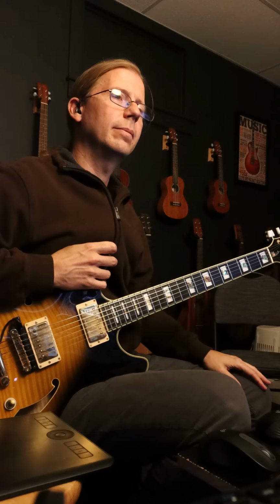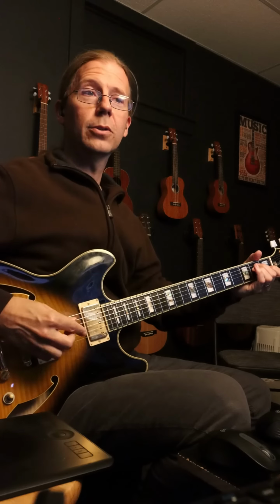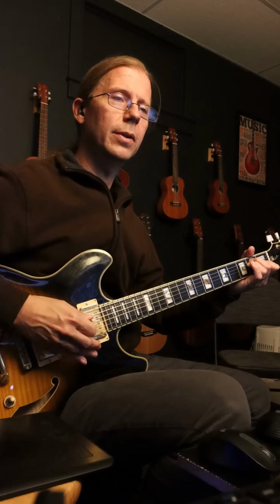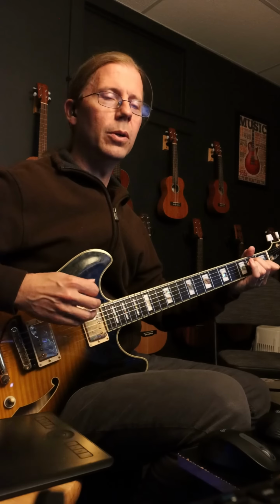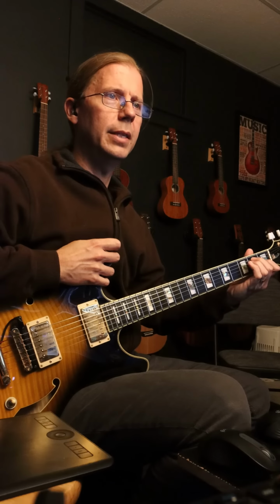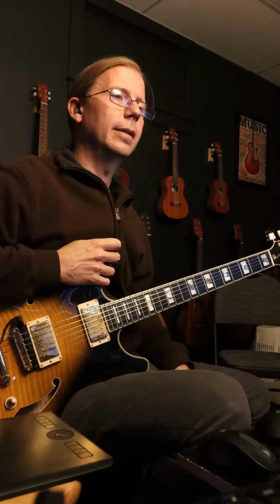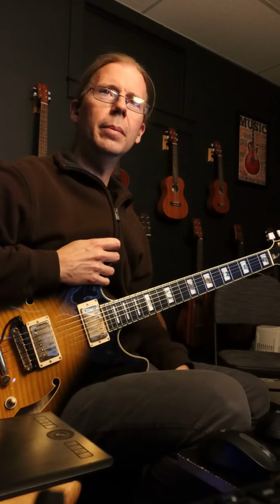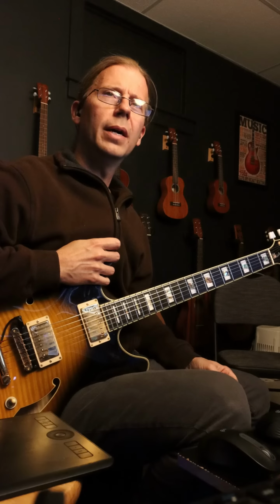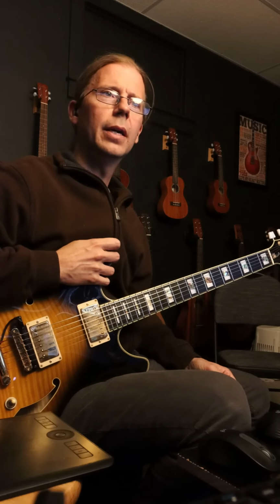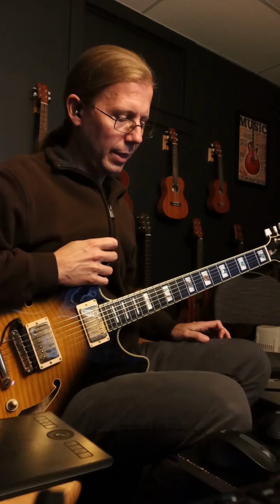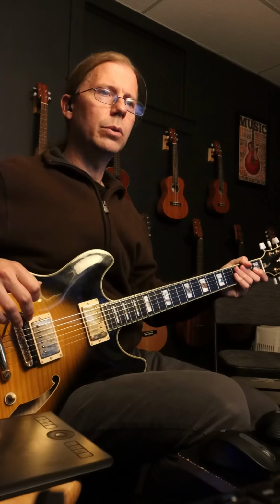Knowing how to construct an E chord, why it's different than E minor, and why E is the root note matters. Of course, we all have to start somewhere, so memorizing the shape of it and getting to know it is important. But as you progress, try to understand the whys and hows of how this is constructed.